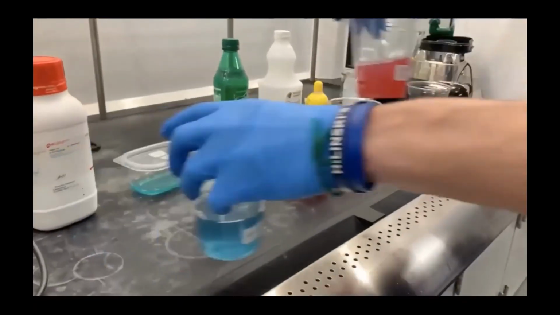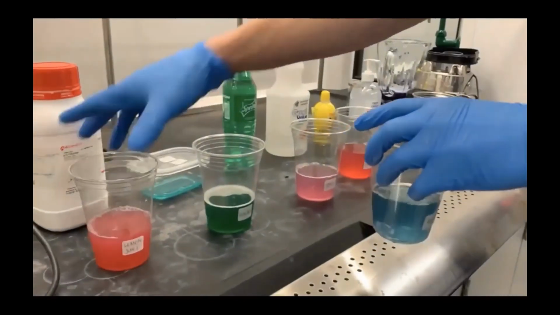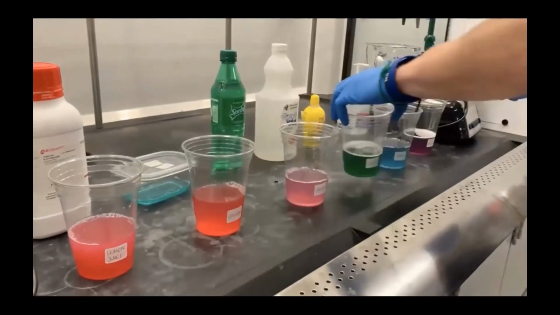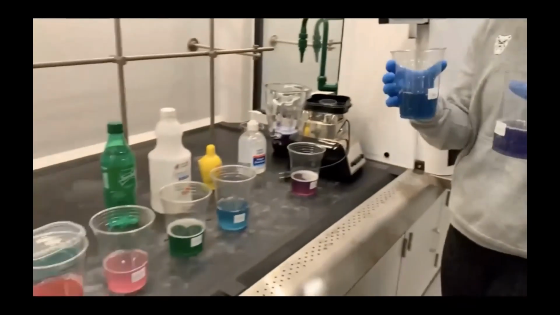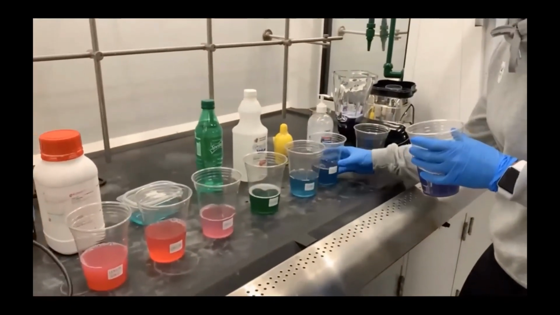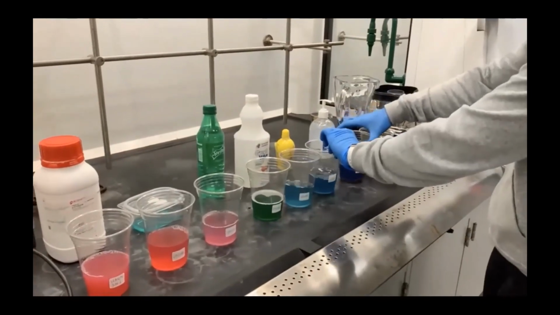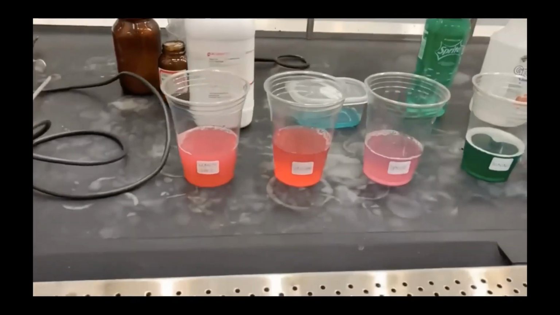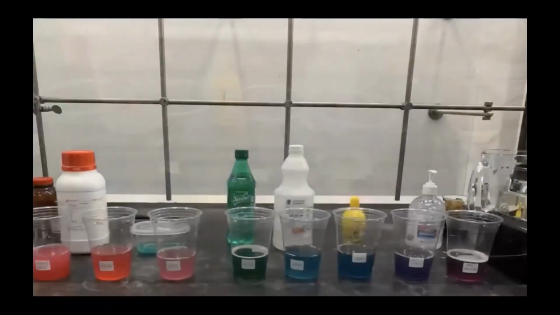So when referencing a pH scale, we were able to arrange the different solutions on their acidity, with a darker red being the most acidic and purple being the most basic. And here's just all our solutions in order of their pH to acidity.